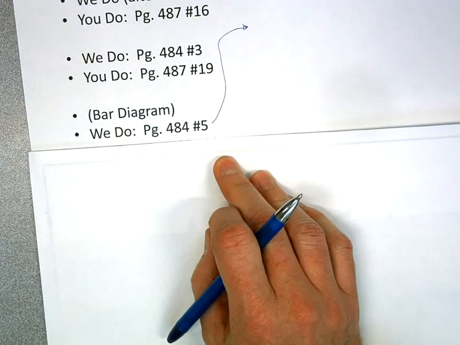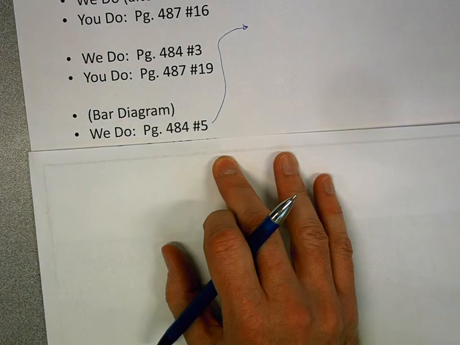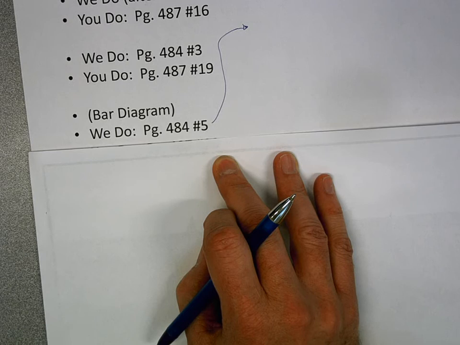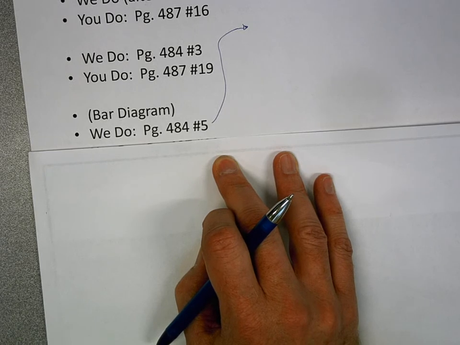All right, here we go. Mr. Singh had 3 sheets of stickers. He gave 20 stickers from each sheet to his students and has 12 stickers left. Write and solve an equation to find out how many stickers were originally on each sheet.